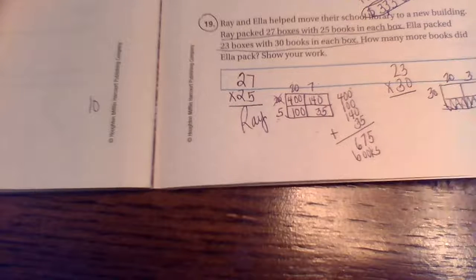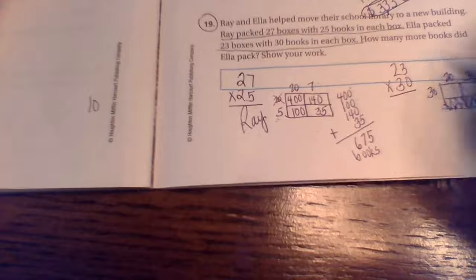Can mark that out. What is 30 times 20? I use a basic fact. 3 times 2 is 6. 2 zeros is 600. Then I do 30 times 3 would be 3 times 3, 9 with a 0 is 90. And I can even add that in my head. 600 plus 90 is 690. So this is Ella. So Ella had 690 books.